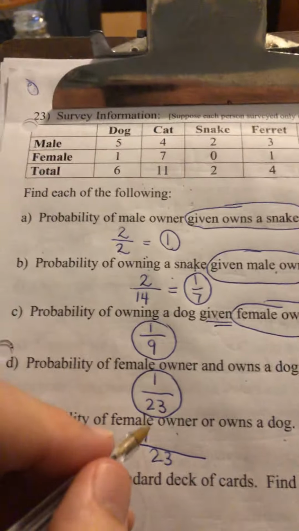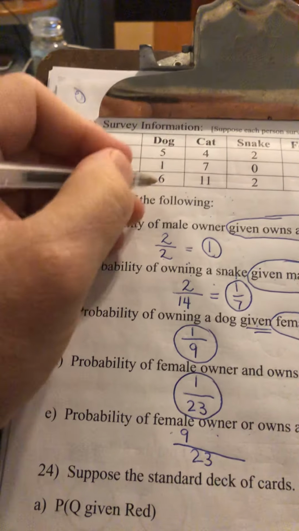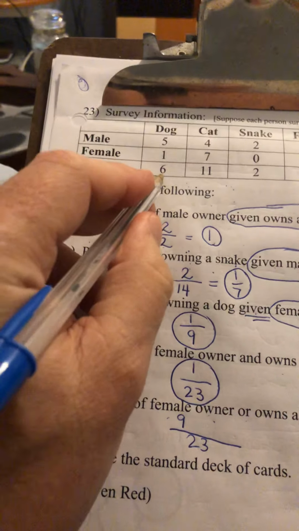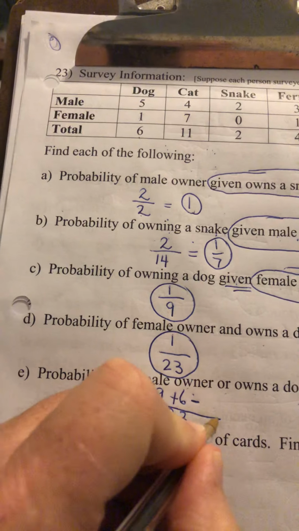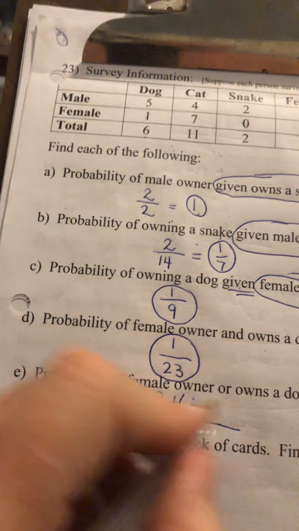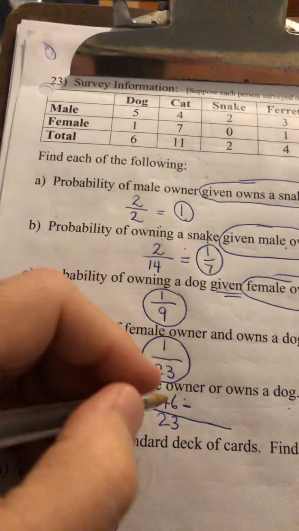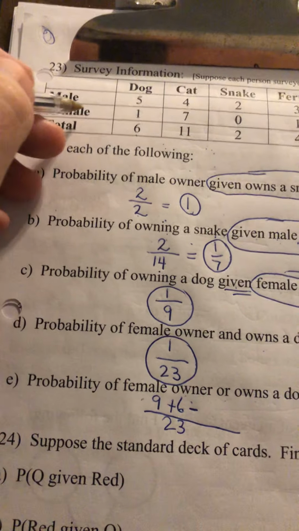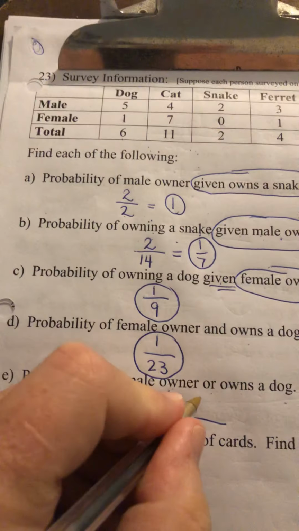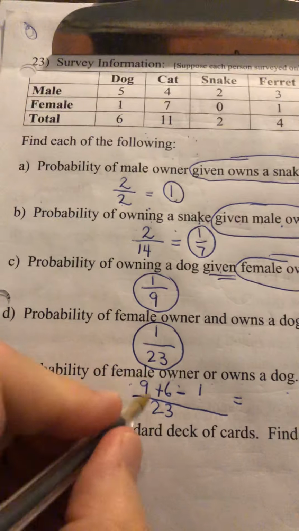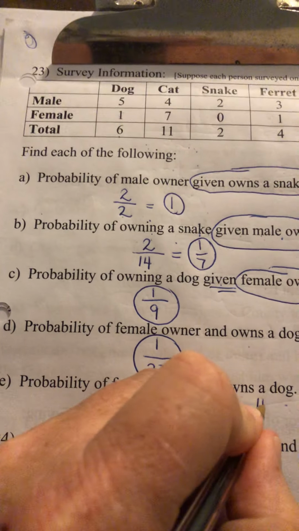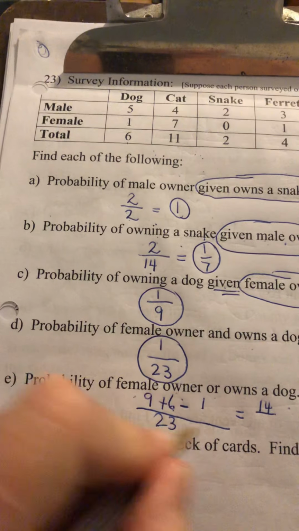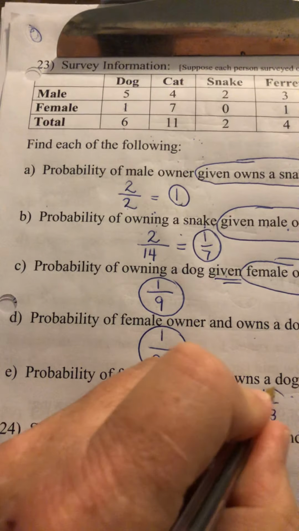How many dog owners do we have? Total of 6. Remember, with or, you always do minus how many duplicates we have. In other words, how many female dog owners do we have? There would be 1. 9 plus 6 is 15, minus 1 is 14, out of 23.